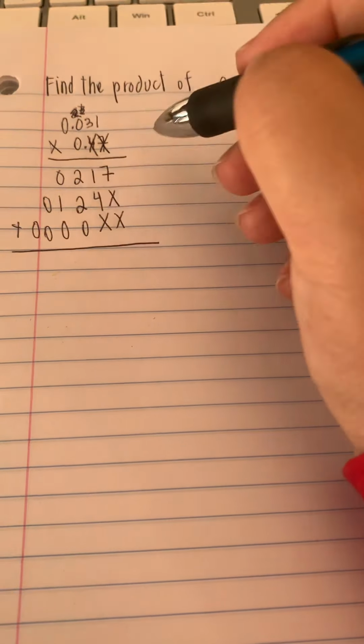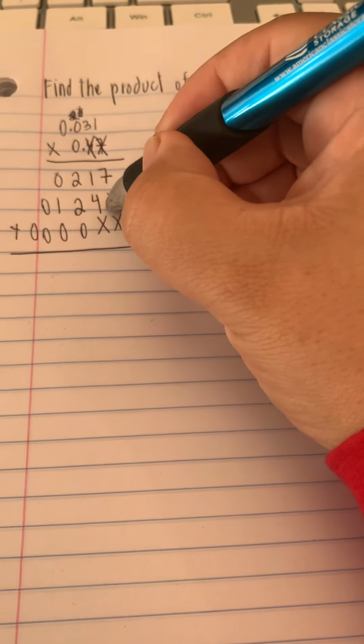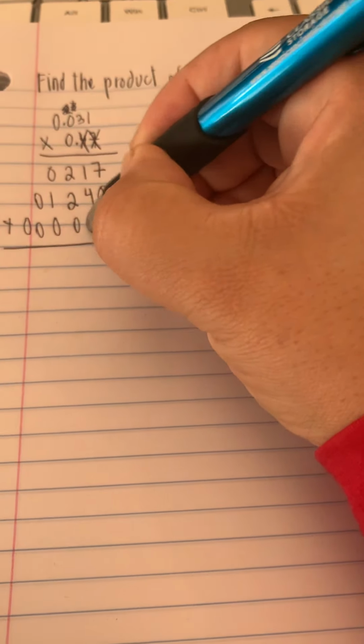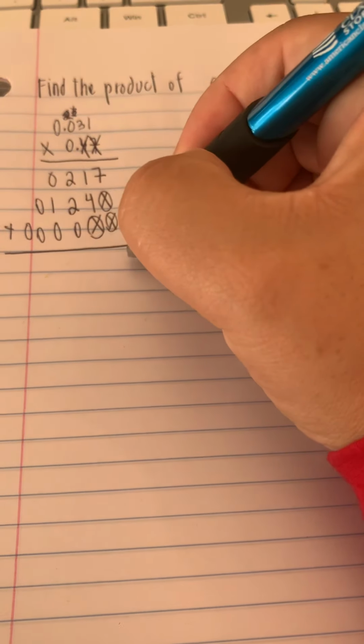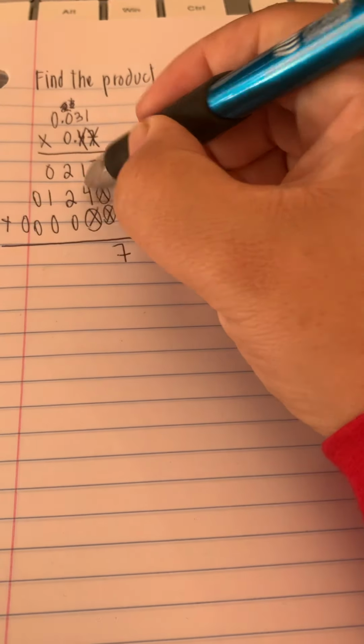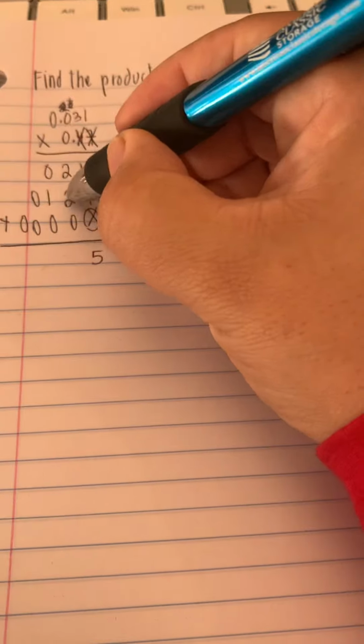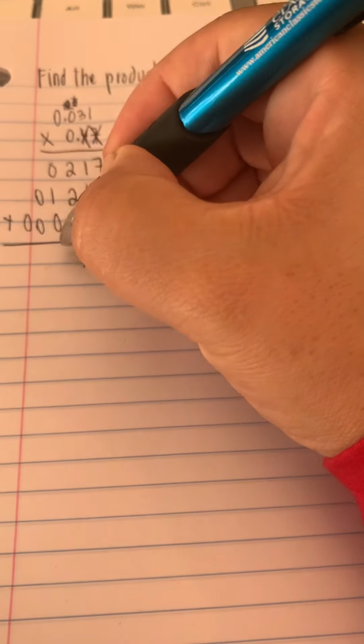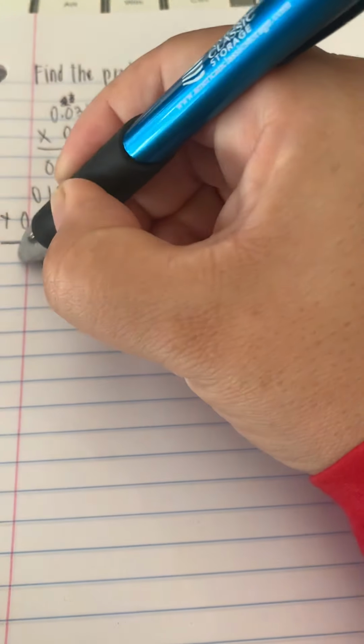Remembering from my first example that the X's will turn to zeros at the very end of the problem: 7 plus 0 is 7. 4 plus 1 is 5. 2 plus 2 is 4. 0 here would be 1, and then 0 and 0.